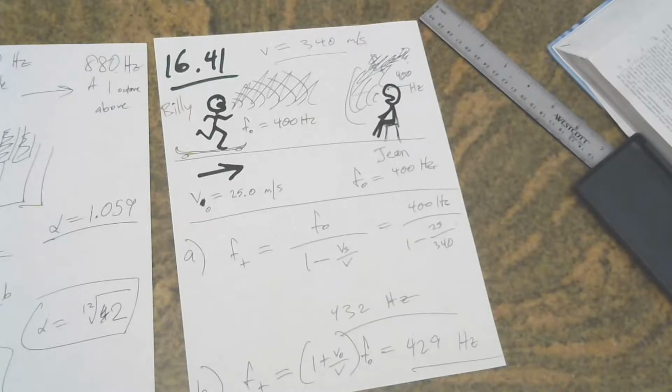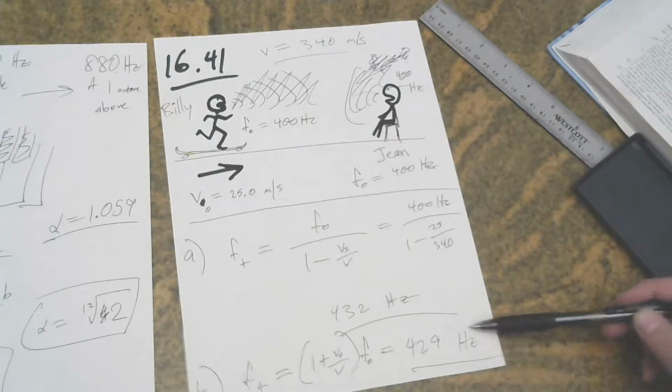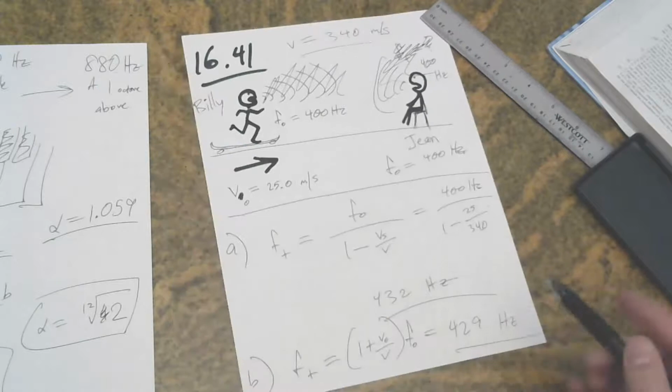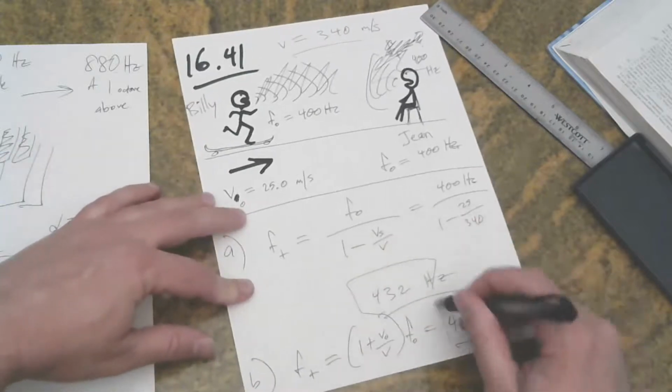There is no absolute reference frame. There is no absolutely at rest person. All that matters is the relative speed. There's no distinction. But here we actually find that it does matter whether the source is moving or the observer is moving. You get two different frequencies depending on those two cases.